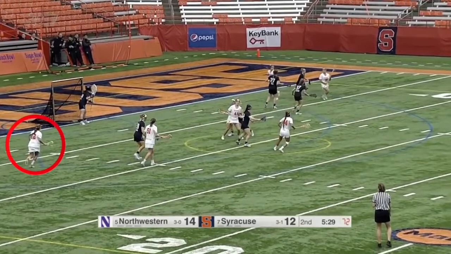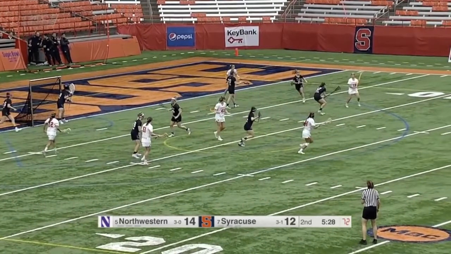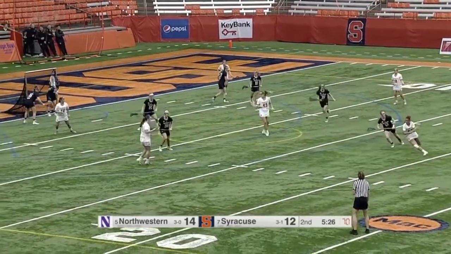In this next clip, number 12 in white cuts upfield to receive a pass, while number 43 in the middle sees her defender slide over.